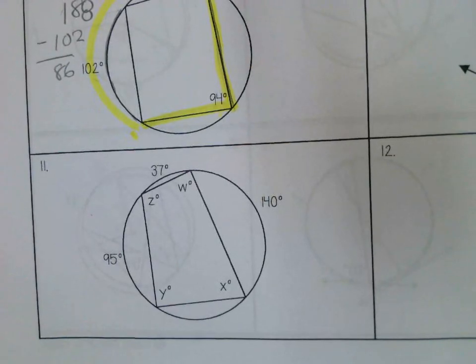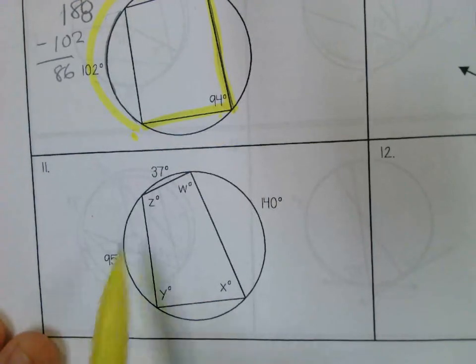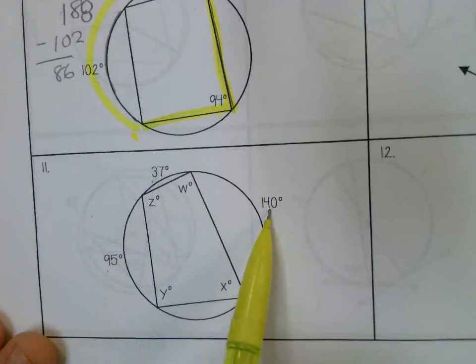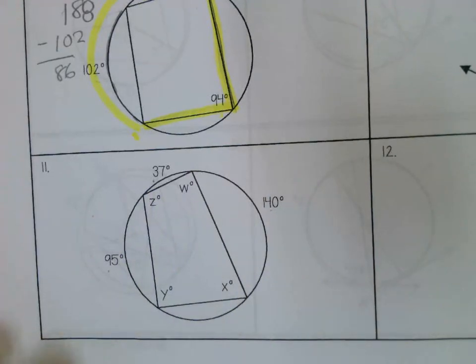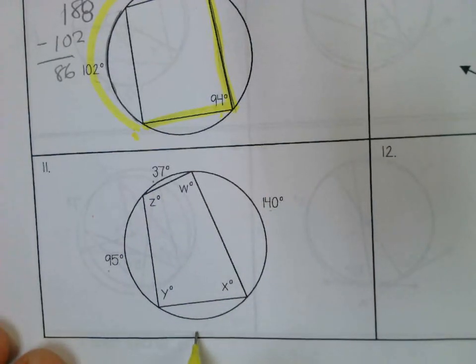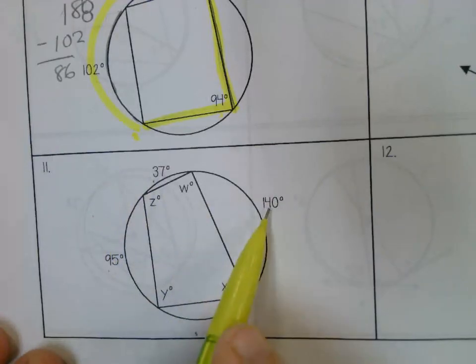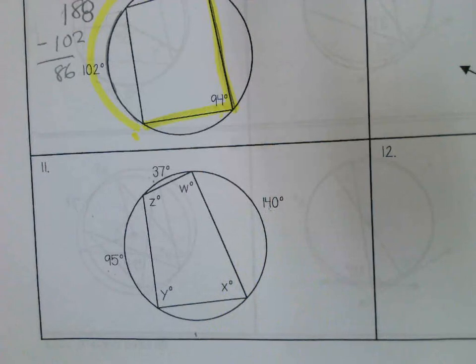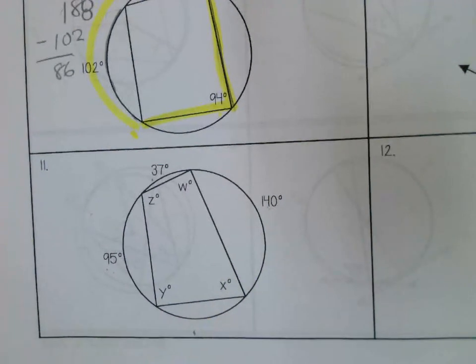Okay, let's go through this one where we got some different information here. They tell me that's 95, that's 37, that's 140. So what I would do here is figure out what this one is right here.